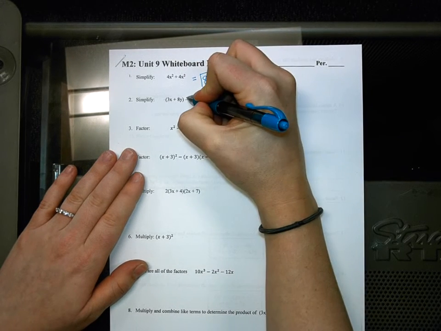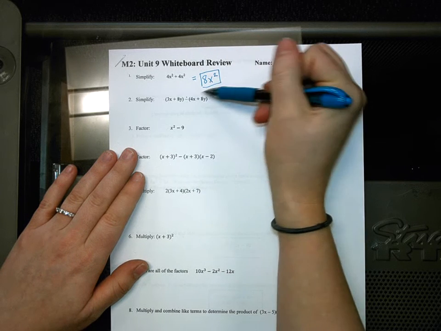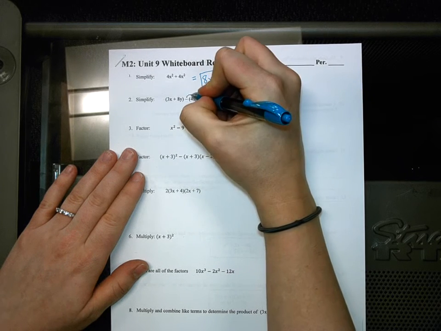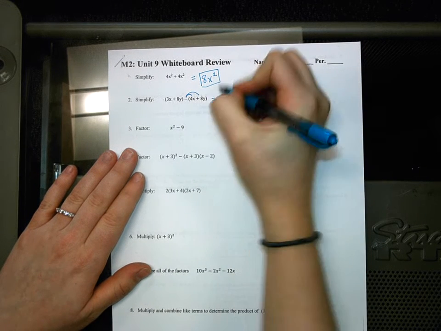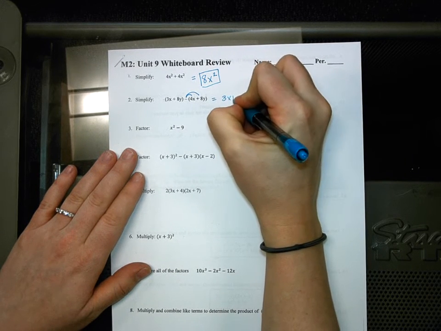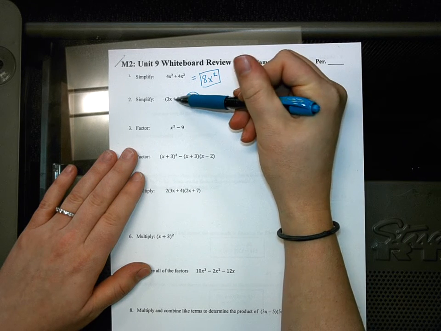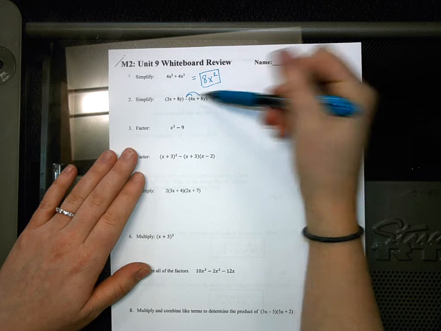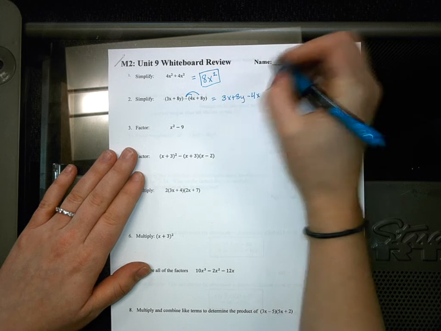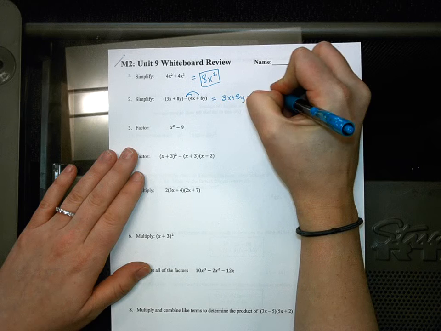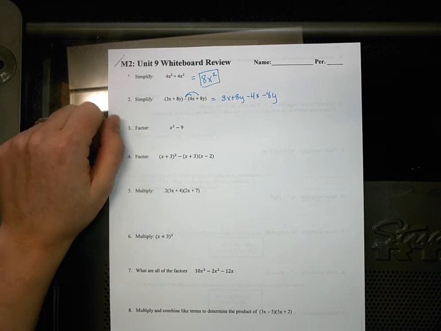Number 2, this is also a subtraction problem, so you don't want to multiply the two binomials together, but you want to make sure you subtract everything in the second set of parentheses. So this becomes 3x plus 8y stays the same, and then you want to do minus 4x and subtract a positive 8y, which would be minus 8y. That'd be the same as distributing a negative to each term.